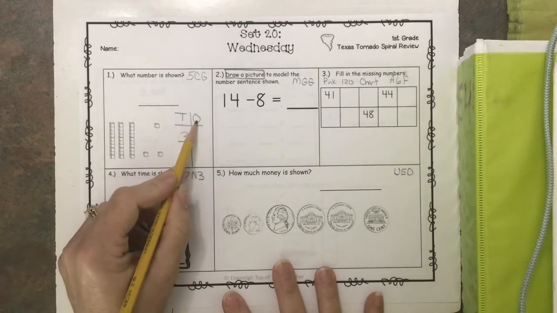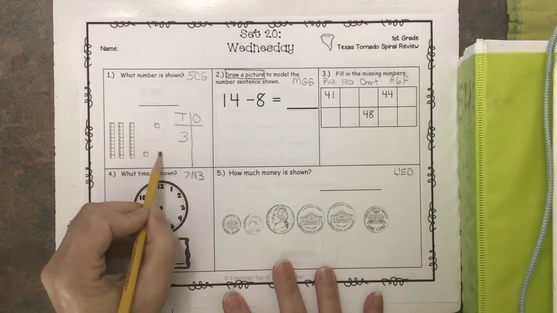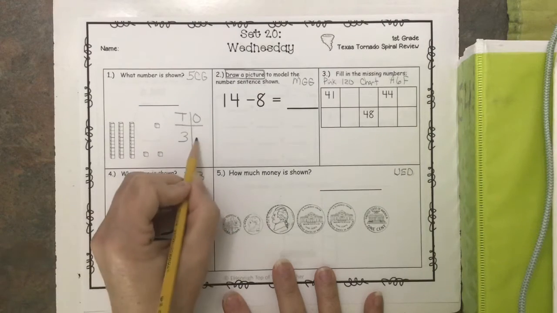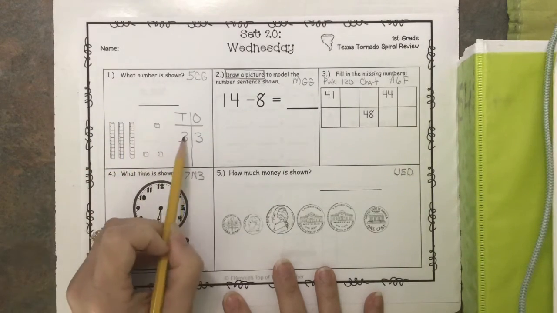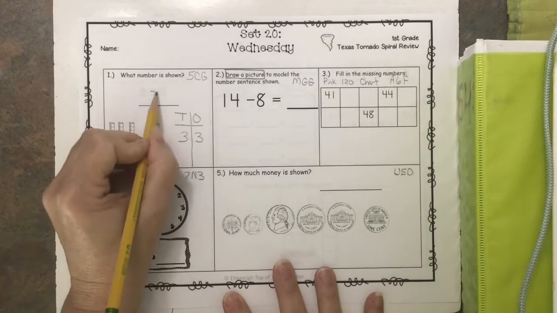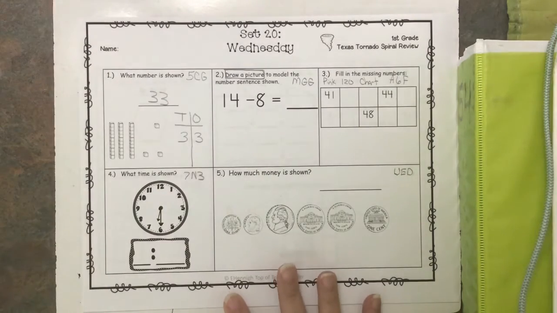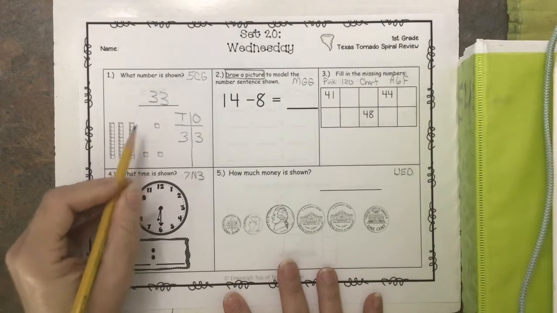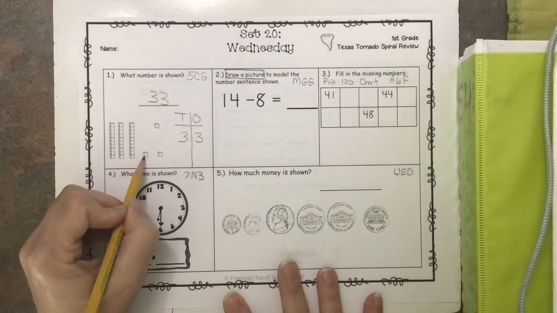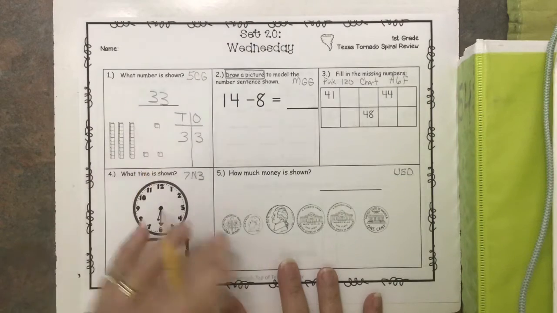How many 1s do we see? Yep, there's 3, so put a 3. So this number is 33. That's what we write down, 33. Okay, 10, 20, 30, 31, 32, 33.